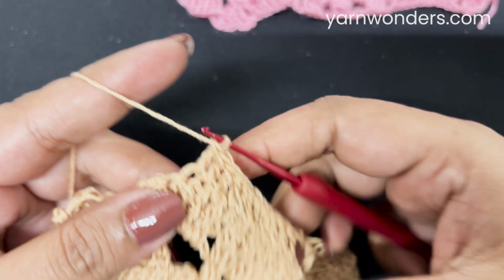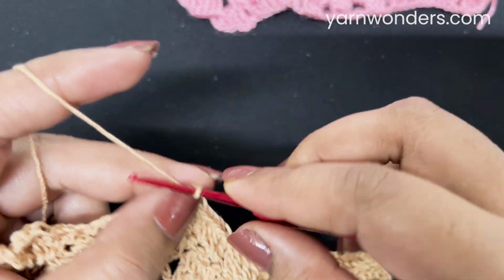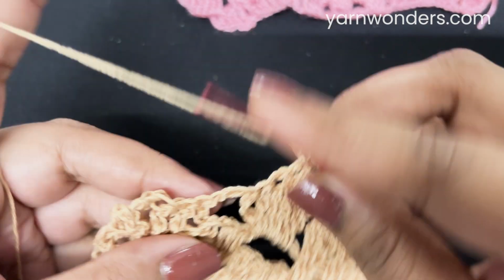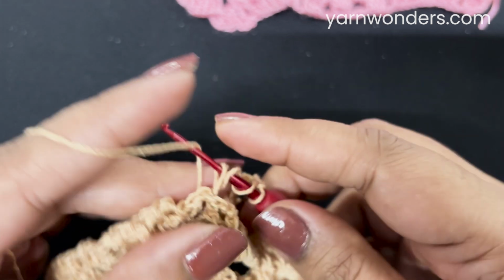So on either side you would have skipped 2 stitches. Now again chain 3, move on to the group of 5 stitches, starting with the back post.